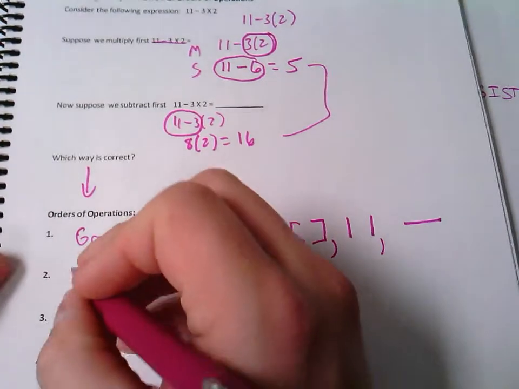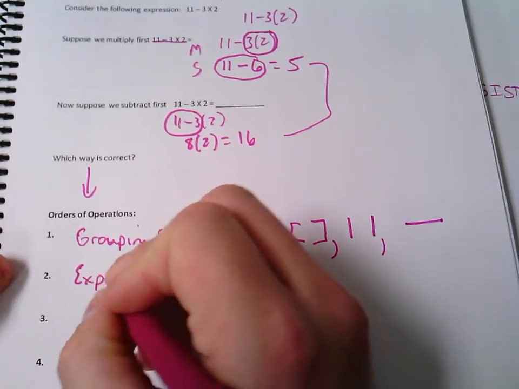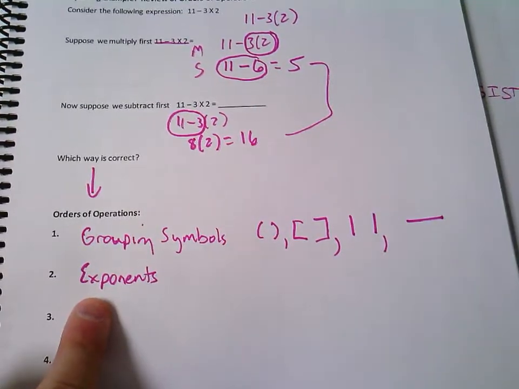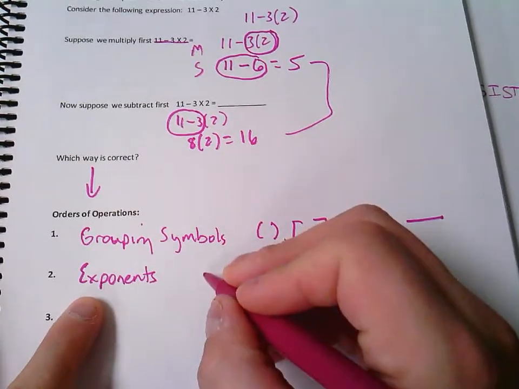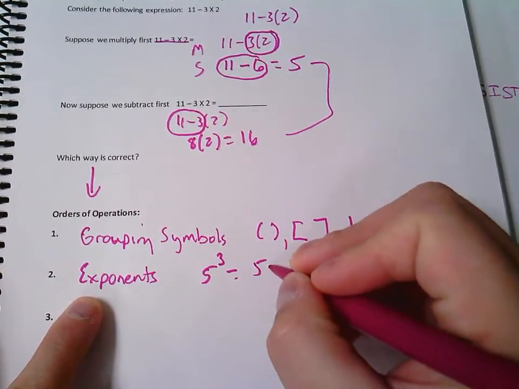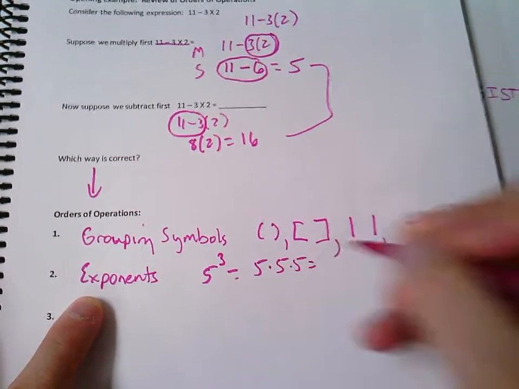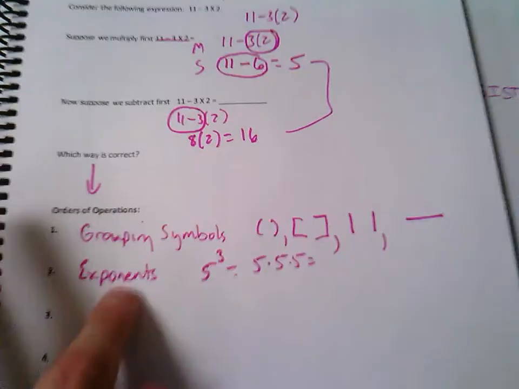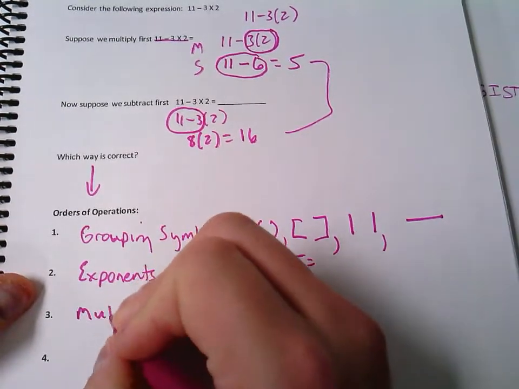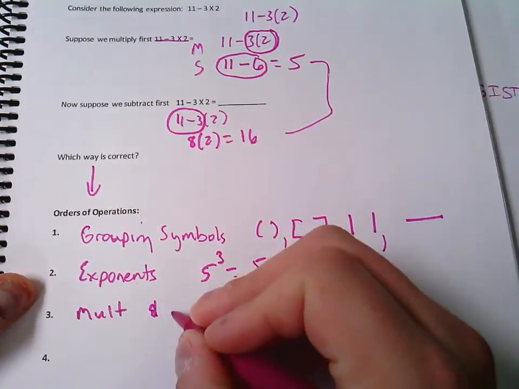Then 2, you evaluate any exponents. For what we're doing right now in 7th grade, we're not really doing anything with exponents. Exponents would be like if you had something like 5 to the 3rd power. It means 5 times 5 times 5. But in 7th grade, we don't really do many of those types of problems, so maybe later on in the year. So then we move on to multiply and divide.